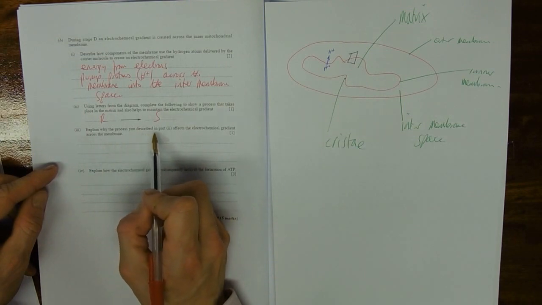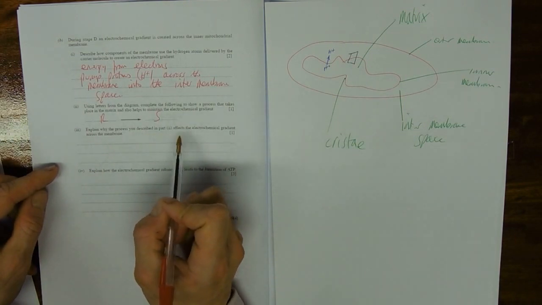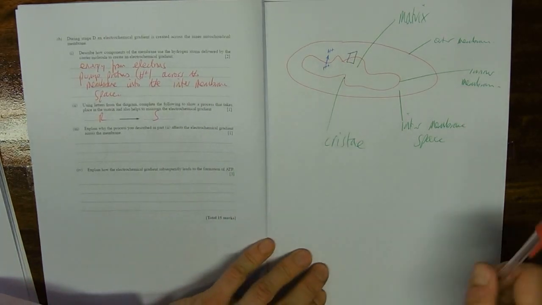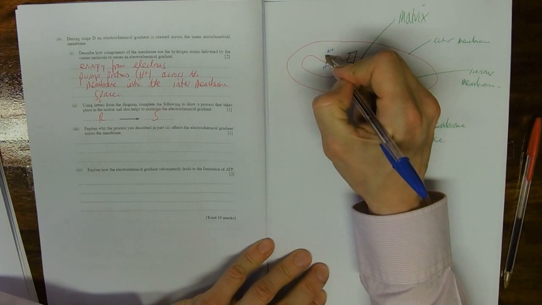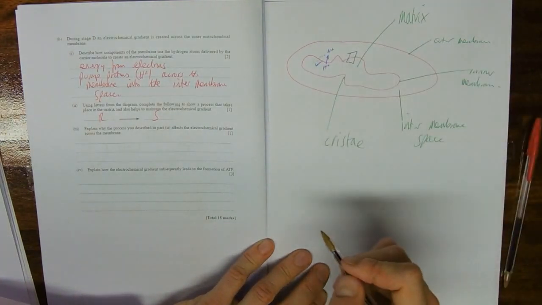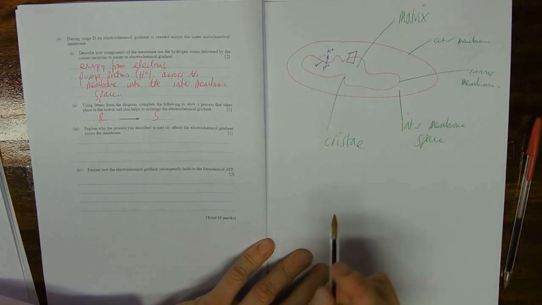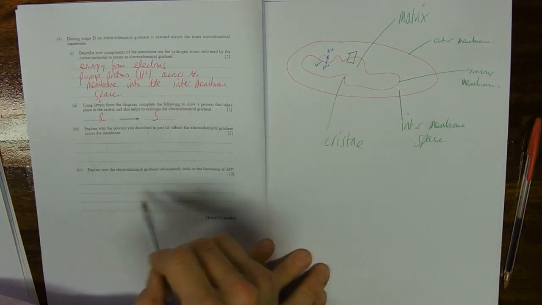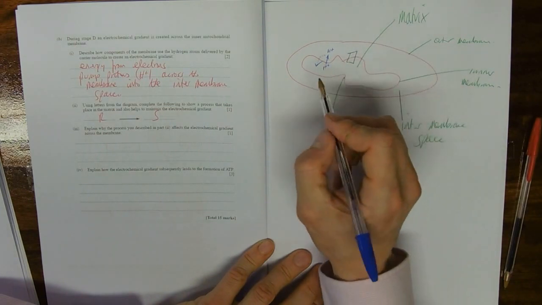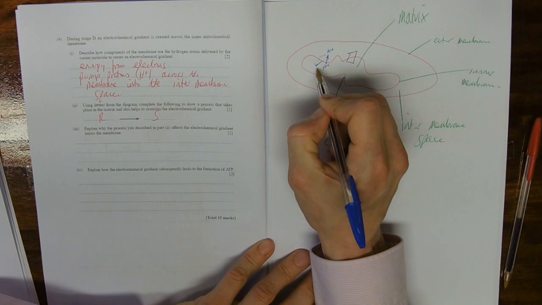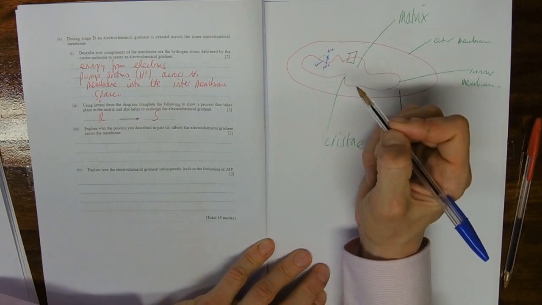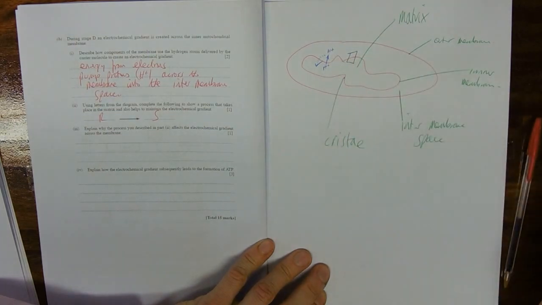So, why the process you described affects the electrochemical gradient across the membrane. So, these hydrogen ions are going to drop back down, and the last part is explaining how ATP is generated in that step. But if we remove these hydrogen ions and put them into water using oxygen, then that will maintain the gradient.